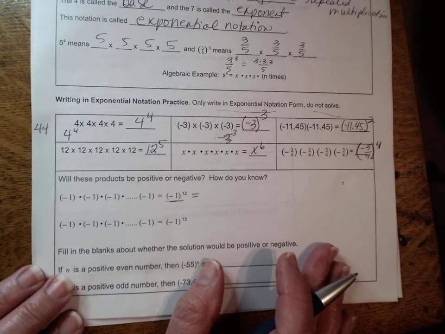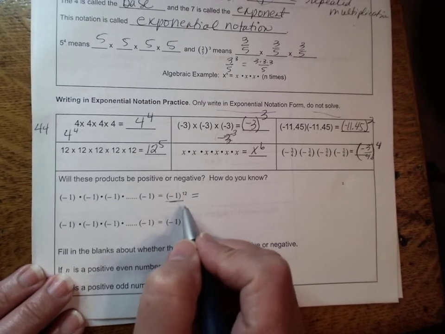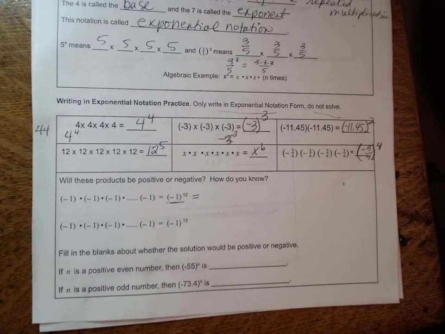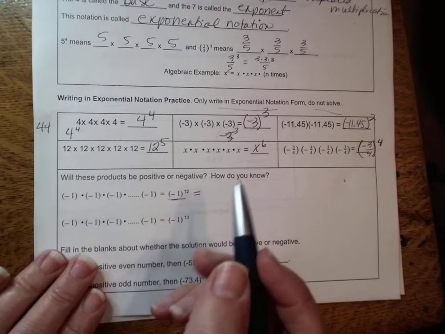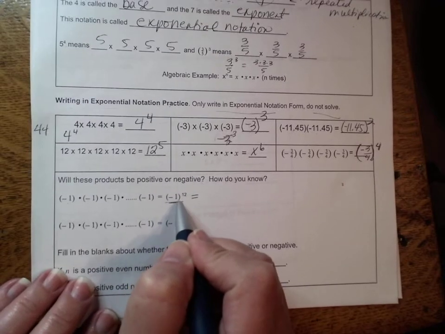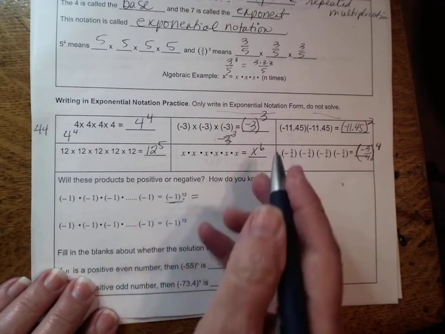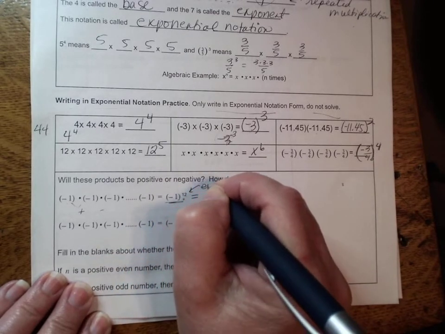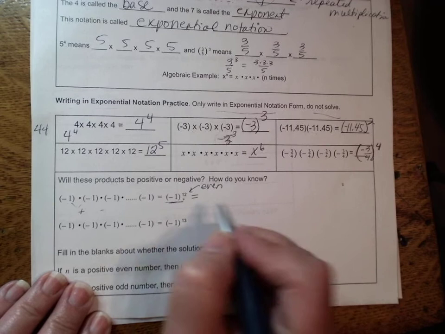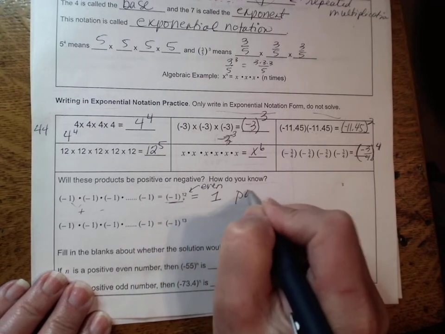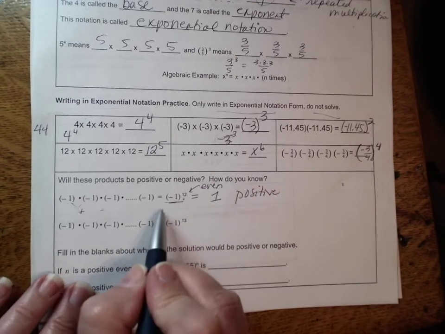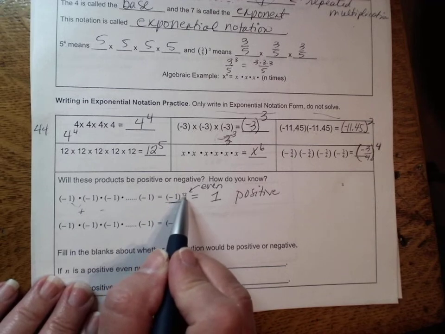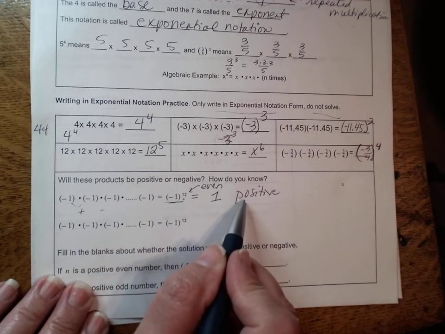All right, thank you. Okay, Shelby, thank you. And I like the question mark behind, like, I don't know. All right, kind of lets me know who's still with me. Okay, -1, if you multiply it 12 times. Now, is 12 even or odd? Even. So that's going to be +1. If your base is negative and your exponent is even, it's going to be a positive answer.